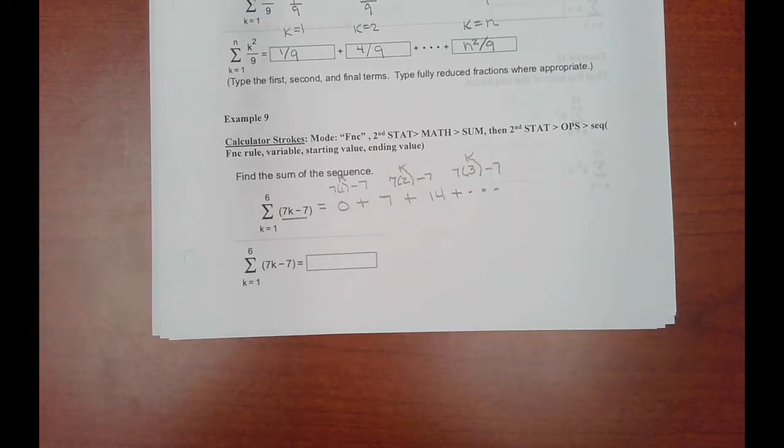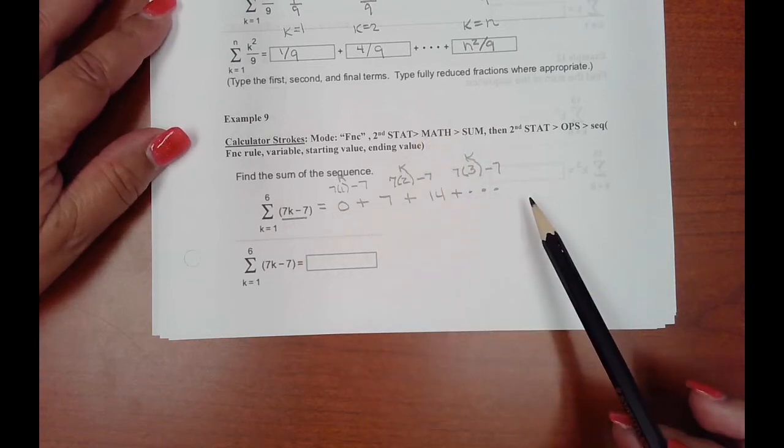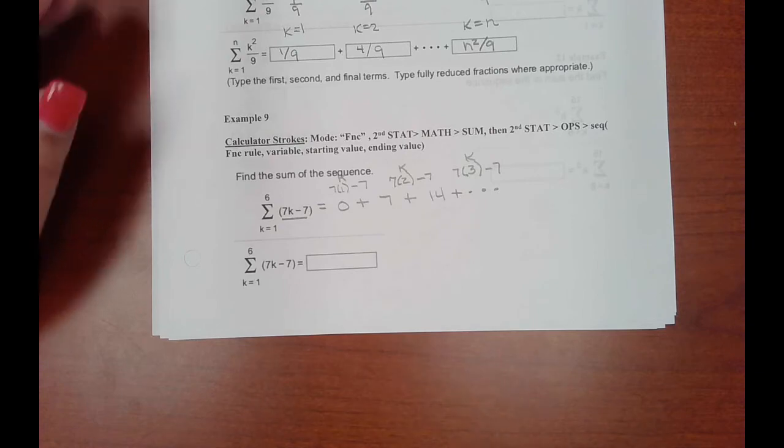We're still going to go in under the second stat key, but this time we're going to keep this in function form. You could actually keep it in n form if you wanted to. That would be fine. And we're going to go to the math key, because now you're doing a type of mathematics where you're adding all the numbers in the sequence.